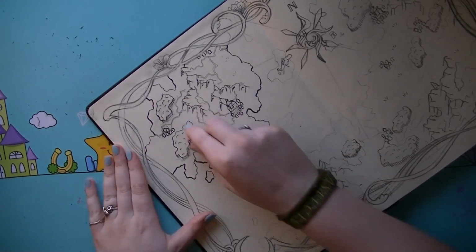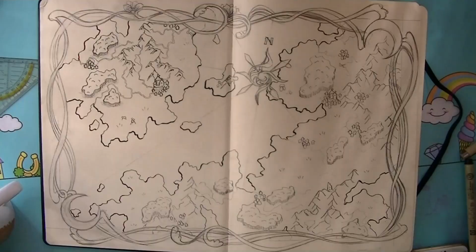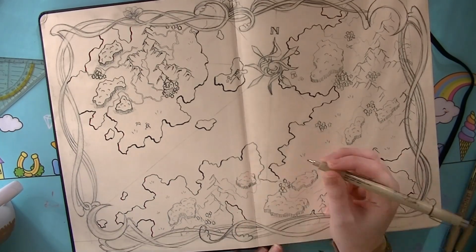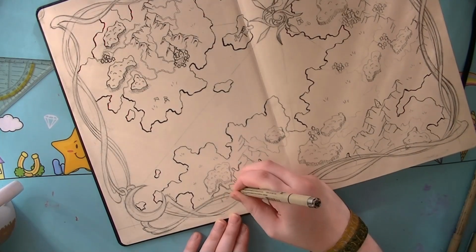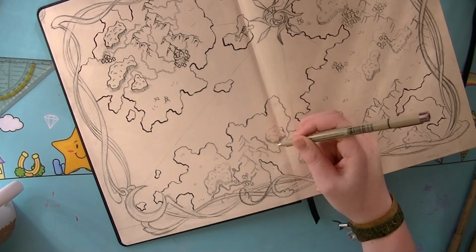For the forests, I do the same thing as for the landmasses, but in a smaller size. So I first outline with a 03 and then do the southwest with a 05. Now the little bubbles inside are done with a 01, as well as the stems from the trees.